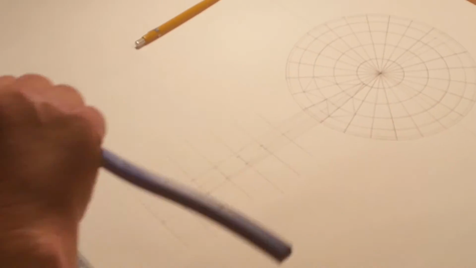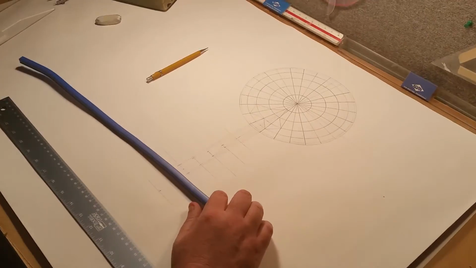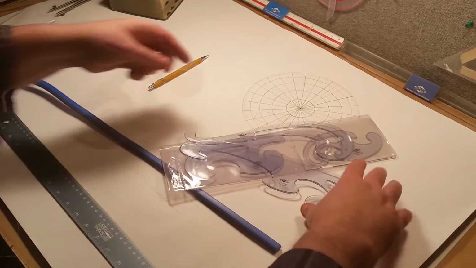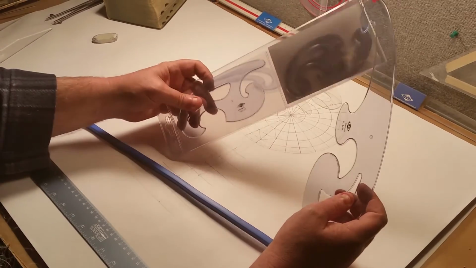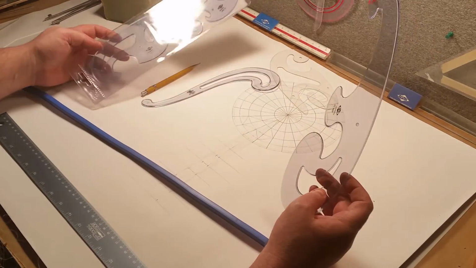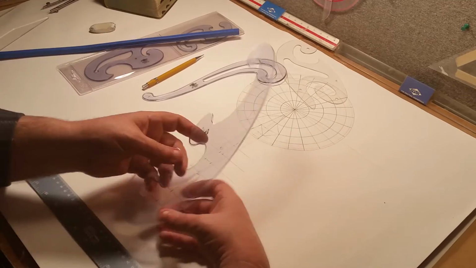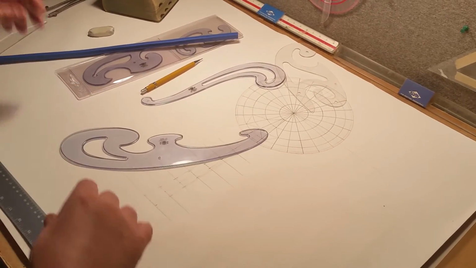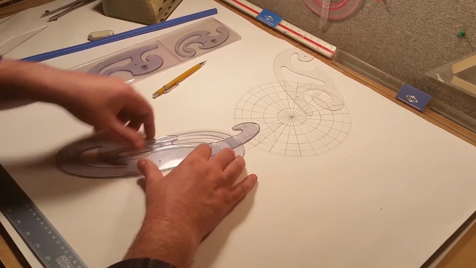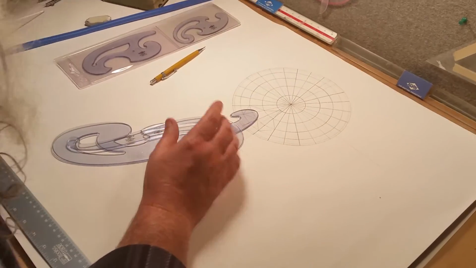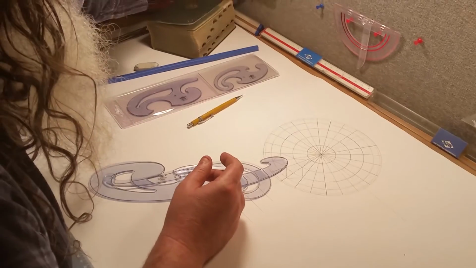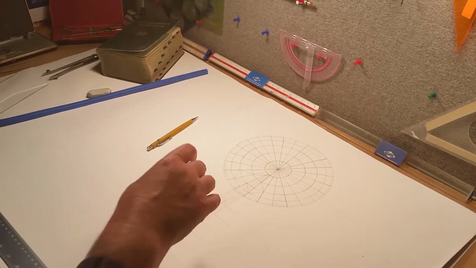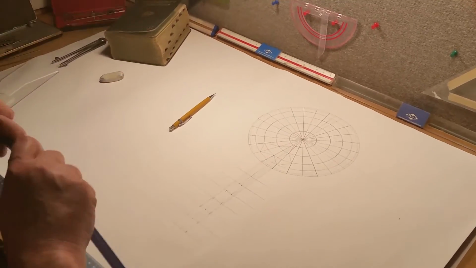I have lots of French curves, but I don't think I have one that will fit that. It's too much of a bend in there. I need a real big one, and I don't have a real big one. That one goes up there. So we will use the flexible curve.